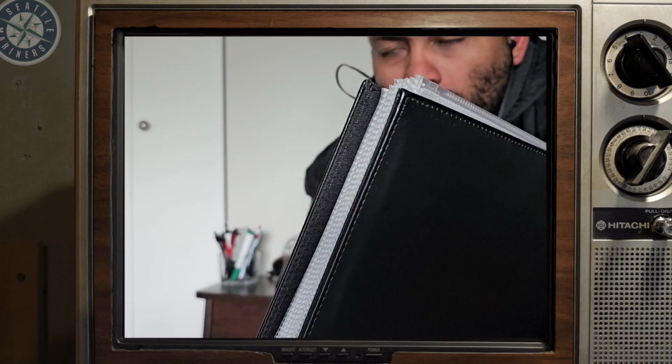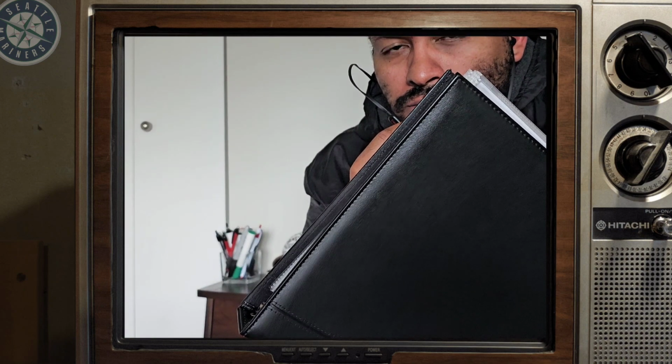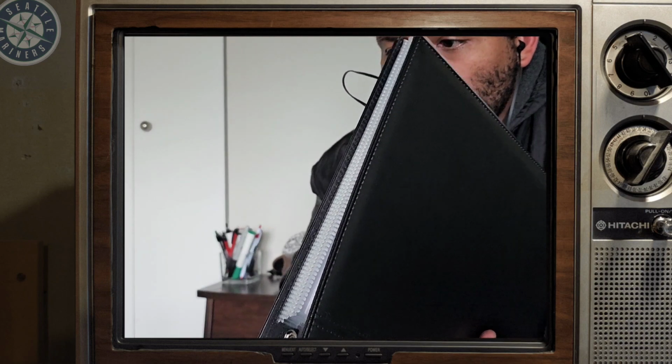This right here is my tattoo apprentice portfolio. So I've been getting back into the creative stuff.